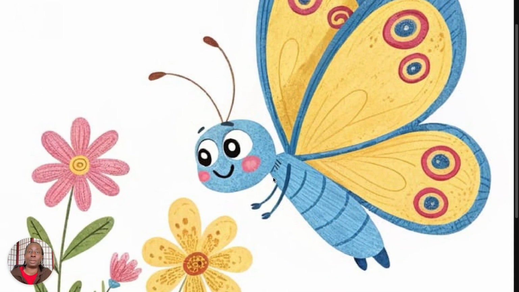Now, the body of the butterfly is blue. The body is blue, light blue. The head is light blue. The arms, two arms are dark blue. And the legs are dark blue. One, two are dark blue.